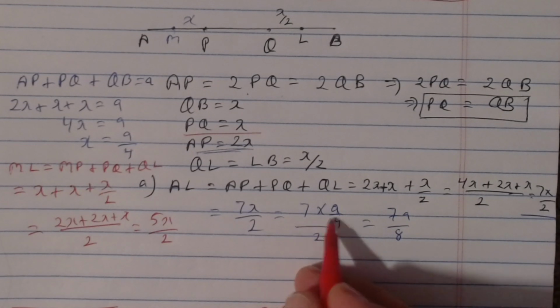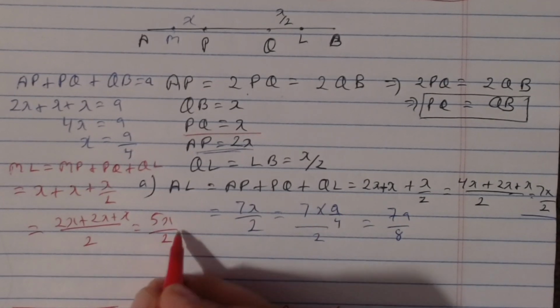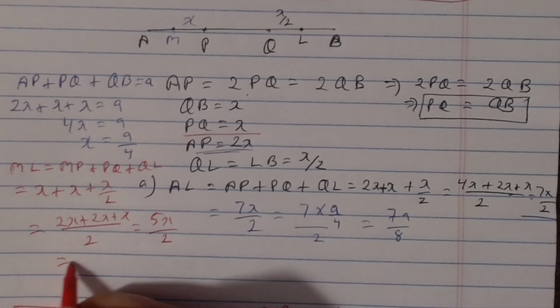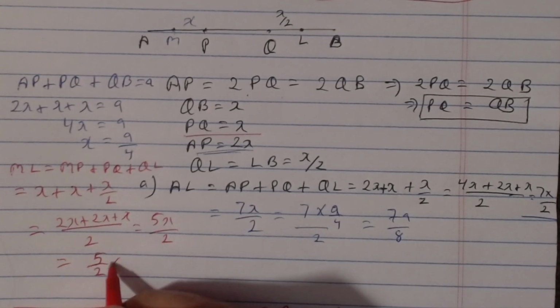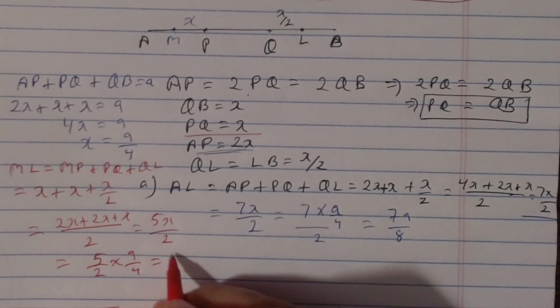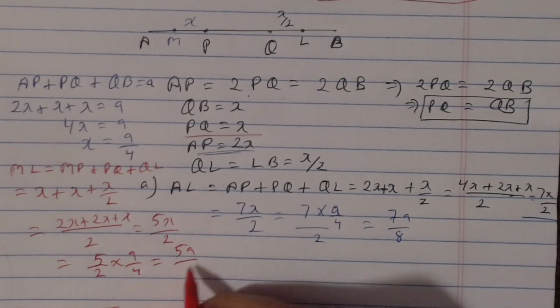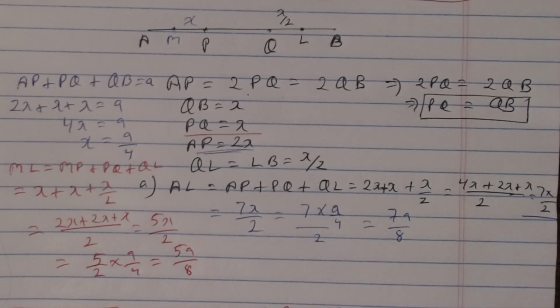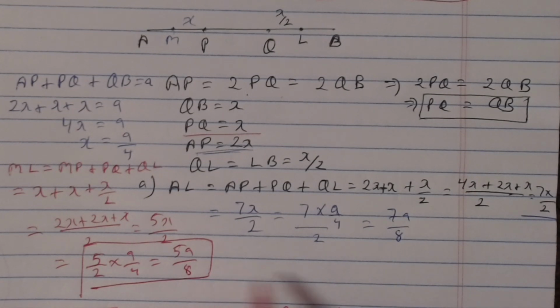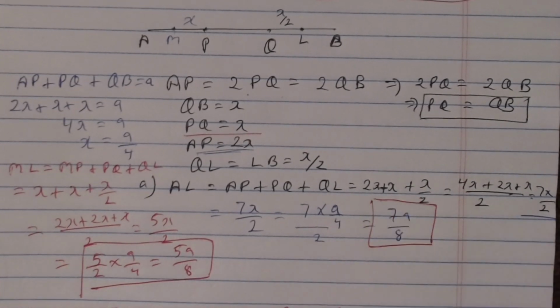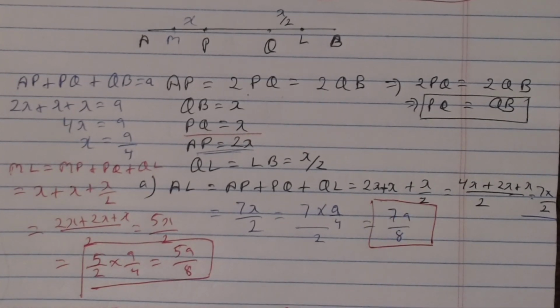And x we said is a by 4. So you substitute x here, a by 4. So 5 by 2 into a by 4. This shall be 5a by 8. So this is the second answer. 5a by 8 and 7a by 8. So these are the two answers.